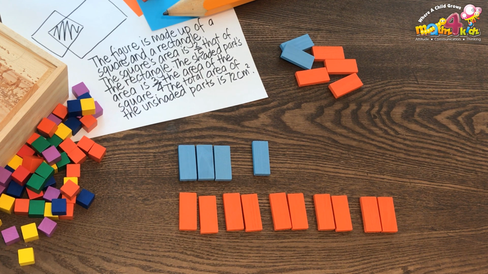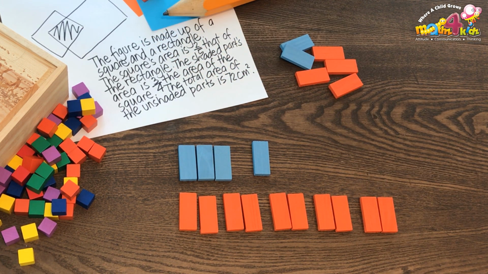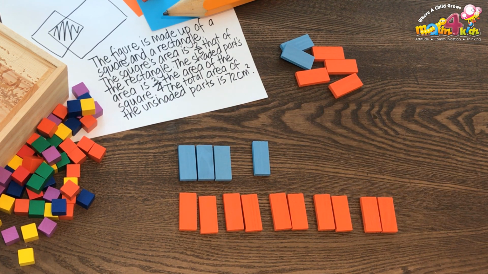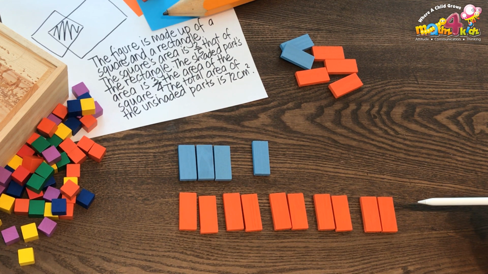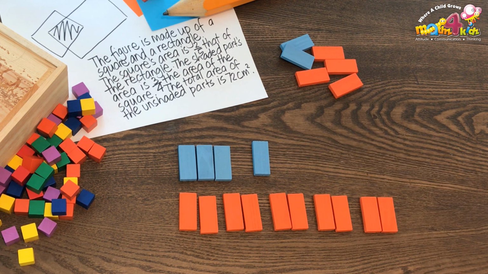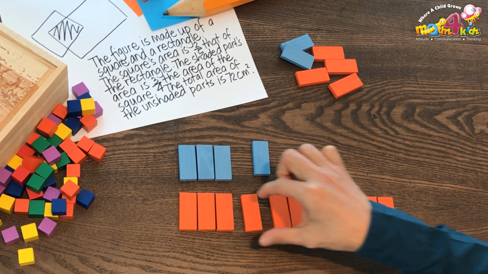That's right. The shaded part is common to both the square and the rectangle. So if the shaded part has an area of this for the square, for the rectangle, it must be the same area.